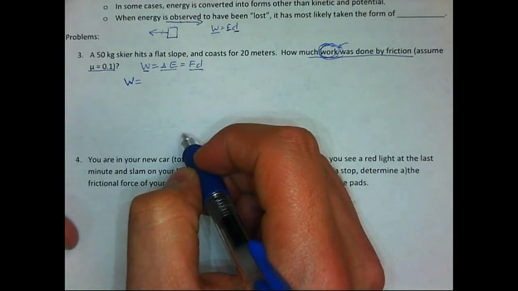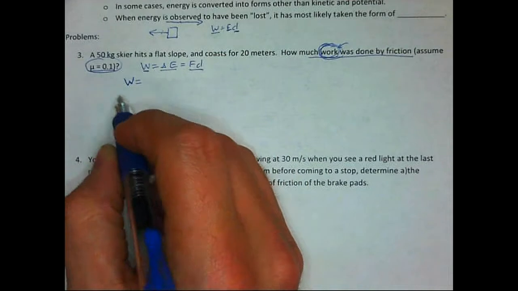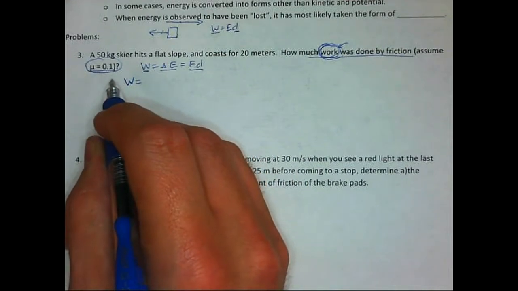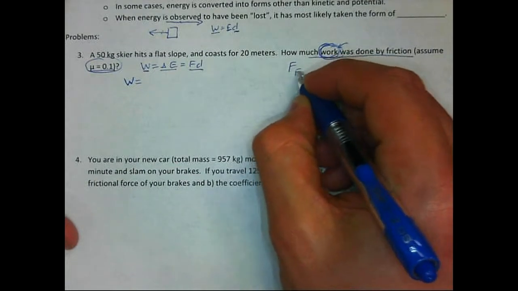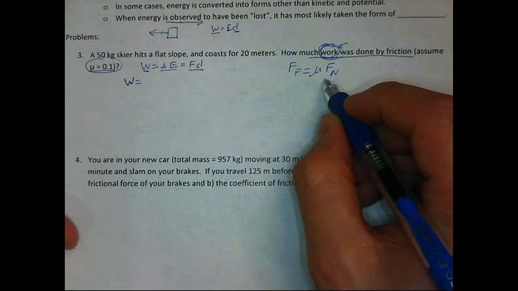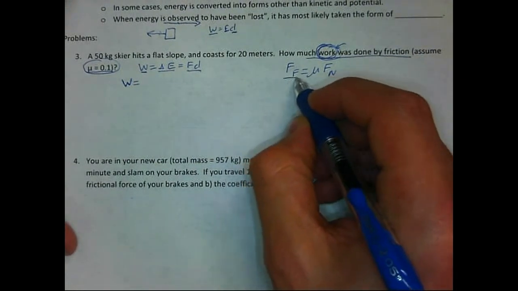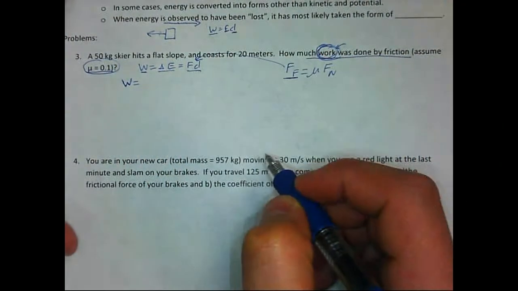So how can we find the force of friction? Well, they give you the coefficient of friction. And if they give you the coefficient of friction, that's going to be a dead giveaway that you're probably going to be using this friction equation, which is the only place that we find mu, the coefficient of friction. So we can solve for this force of friction, and then we can plug it in here for this force.